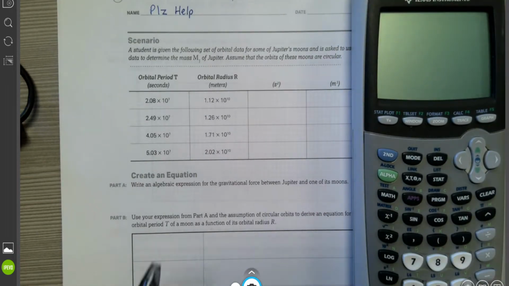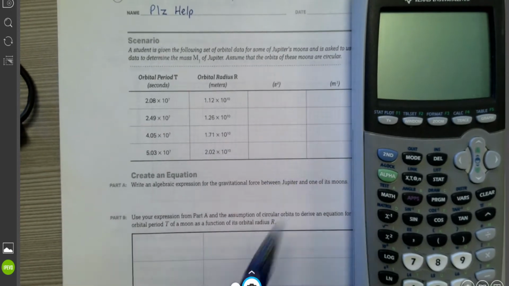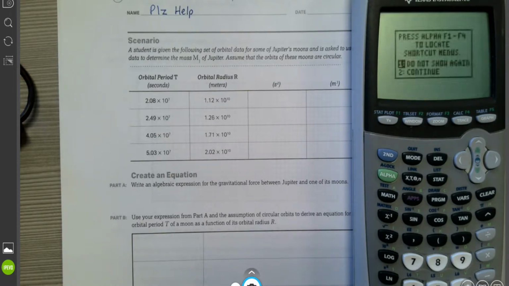This is good practice to make sure you can actually type in these numbers before you get to the AP Physics exam and go, oh my gosh, I don't know how to use a calculator, which happens to quite a few people. So we're going to go ahead and calculate some of these things.